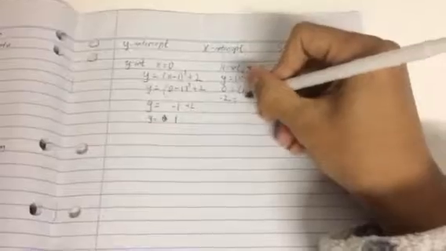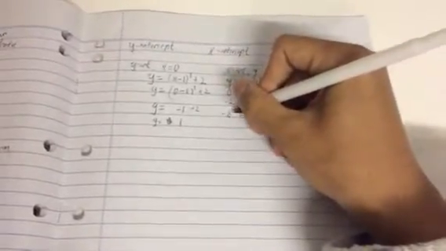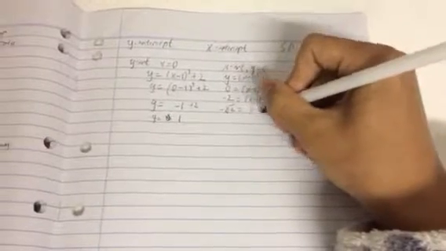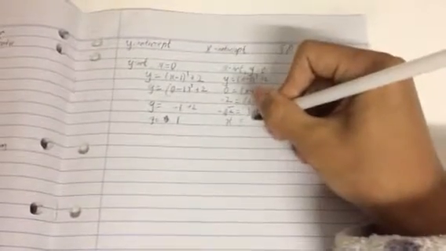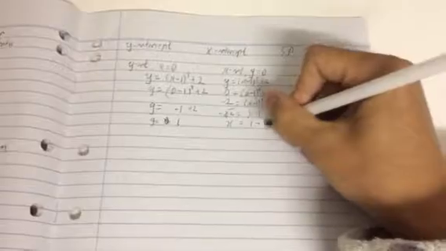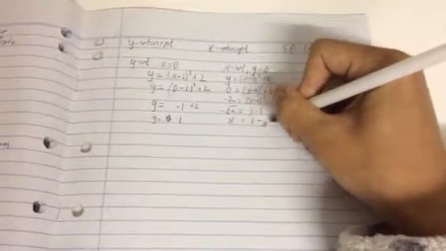Move the 2 to the other side, so (x minus 1) cubed equals negative 2. Then x minus 1 equals negative cube root 2, so x equals 1 take away cube root 2.